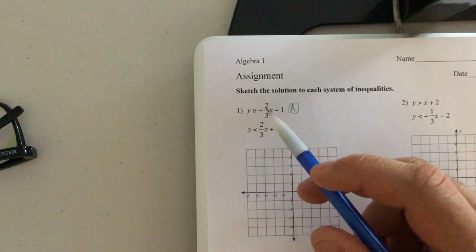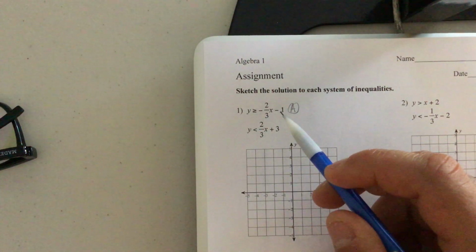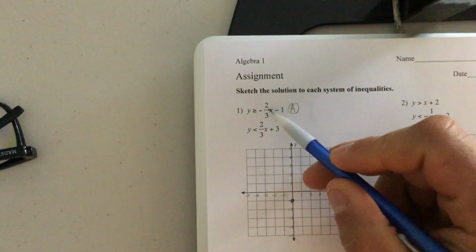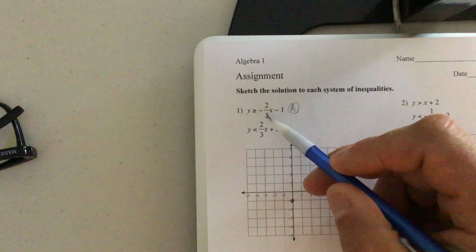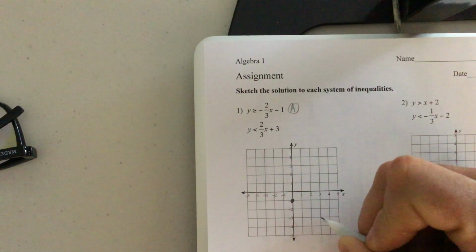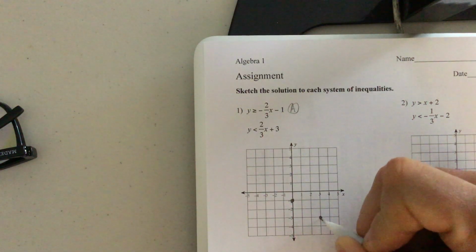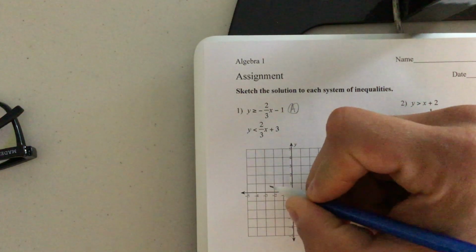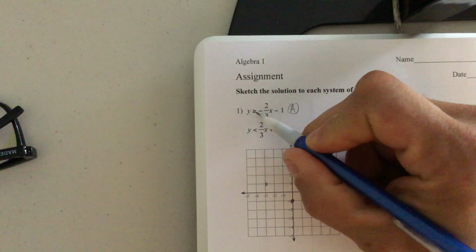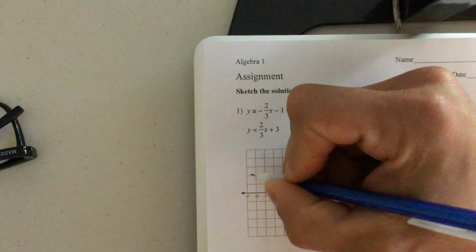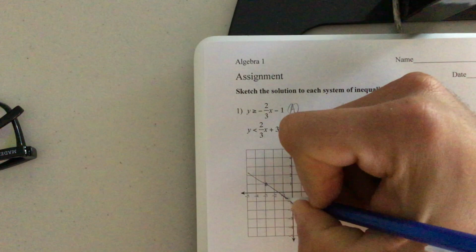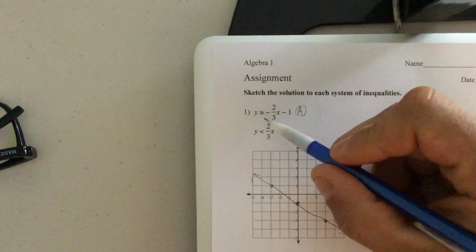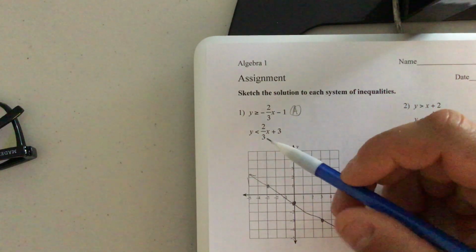It's already in y equals mx plus b form, so we have our y-intercept, -1. Check. We have our slope, down 2 over 3. If you're saying, Mr. Herr, why is it down 2? Because it's negative. Now I have everything I need, but what kind of line is it going to be? Well, because it's or equal to, it's going to be a solid line. And because it's greater than, we're going to shade above.